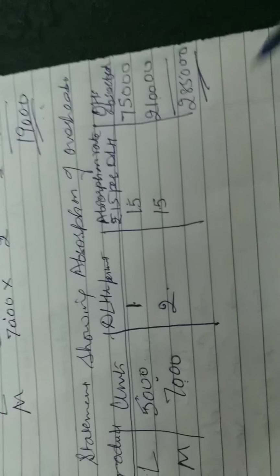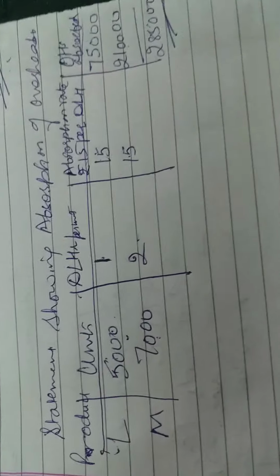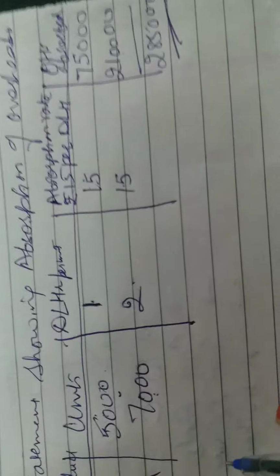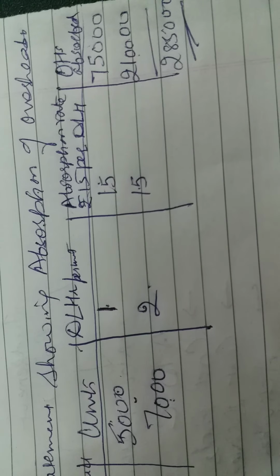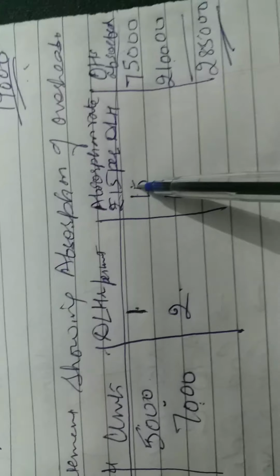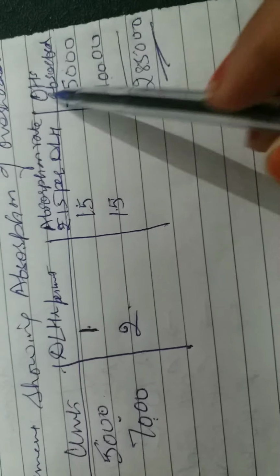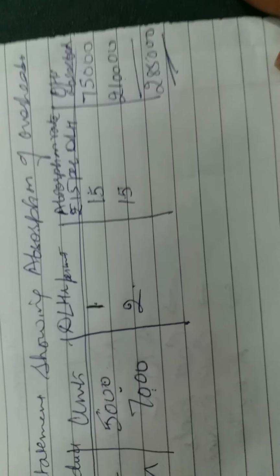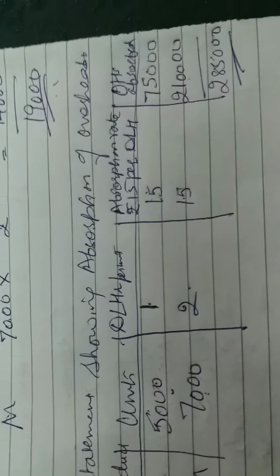But the question is not asking the total overheads absorbed. It is asking how much is absorbed by 1 unit. So it wants to know the rate per unit. So what was the rate per unit? At which rate it was absorbed? It was absorbed at 15. But still we have given the total. So this is the first part, and now we proceed further.